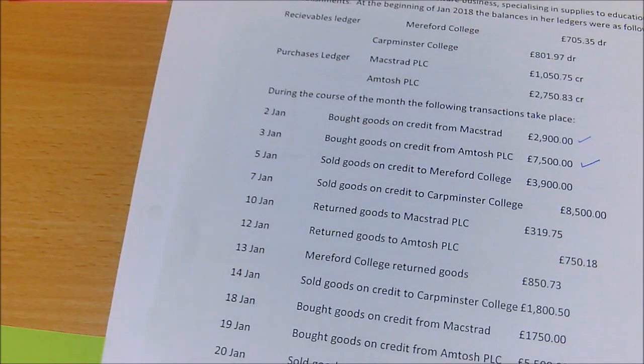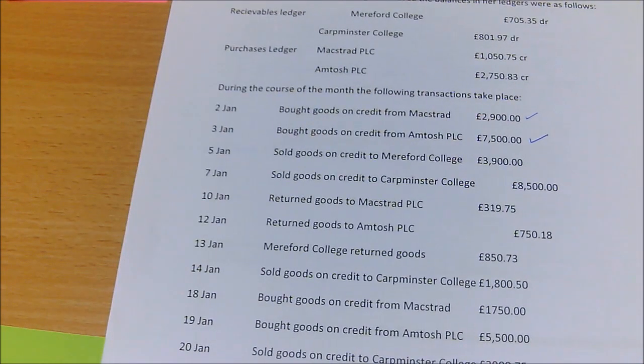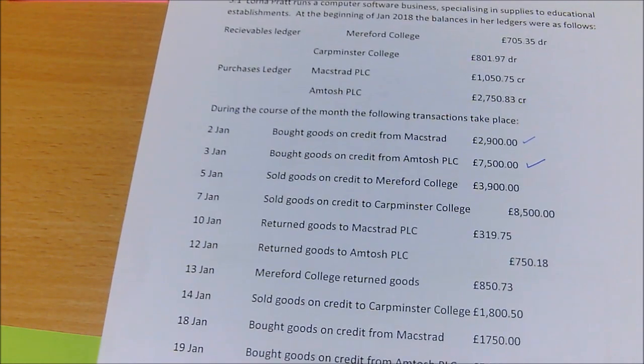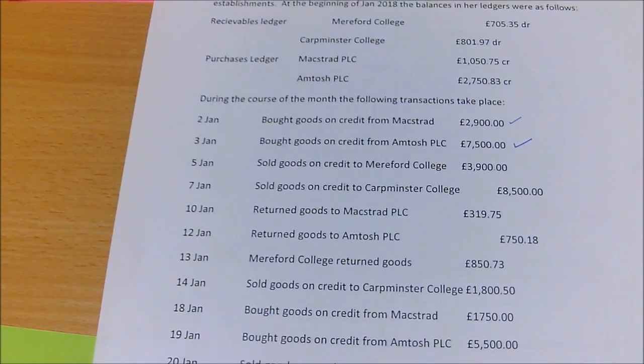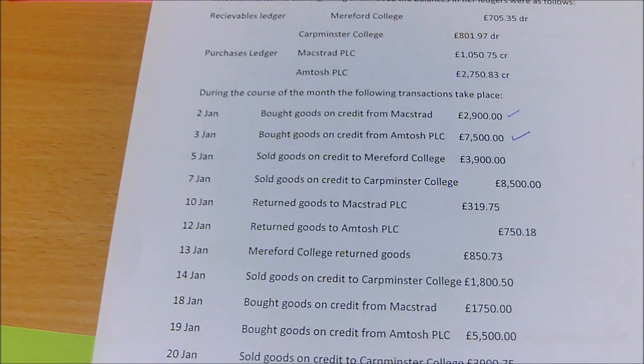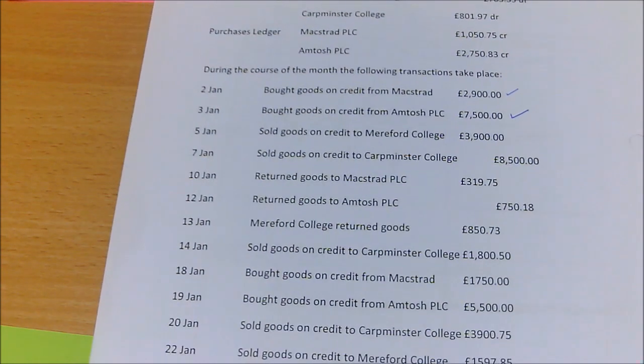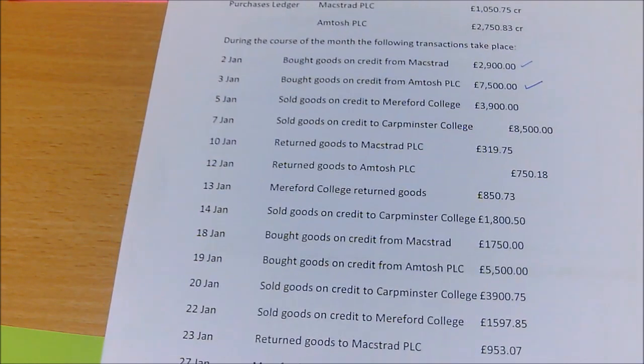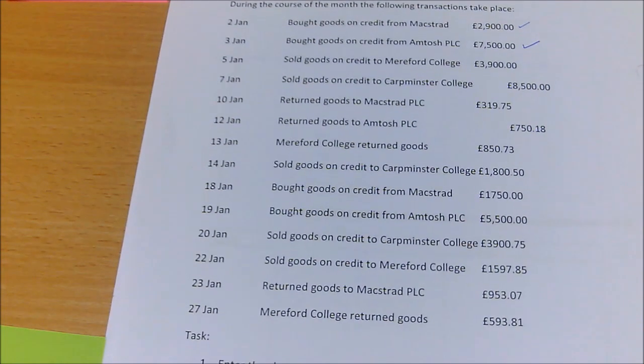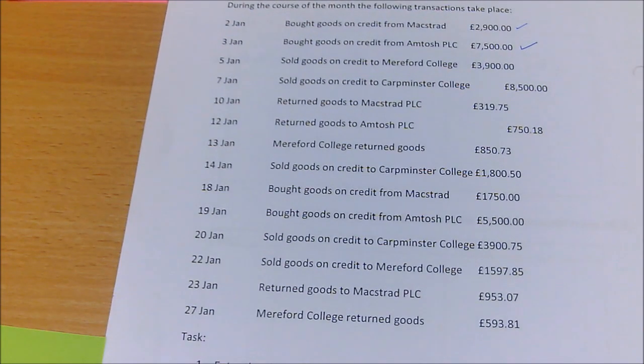So I'm going to pause this video now, and I will complete this and come back with the relevant answers. Again, if you've not taken a picture of the question, make sure you do that at the start of the video, so you've got all the transactions available to you. If you just pause the video now, I will come back with the answers.